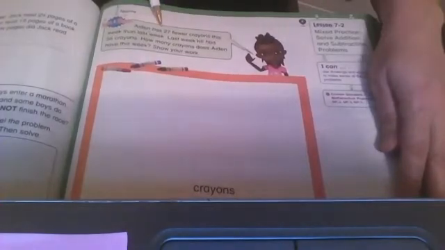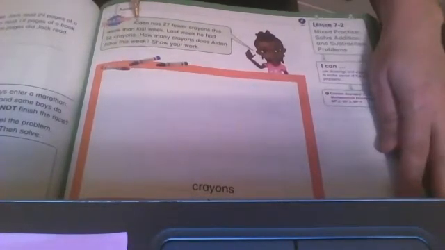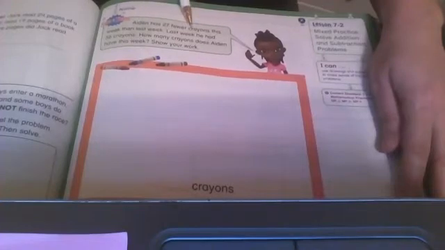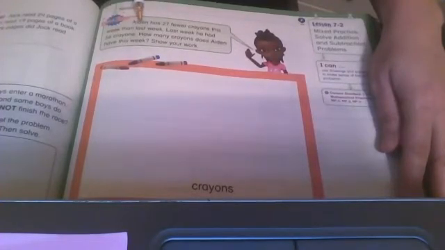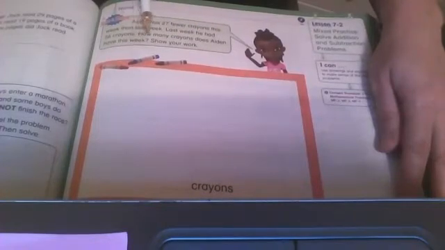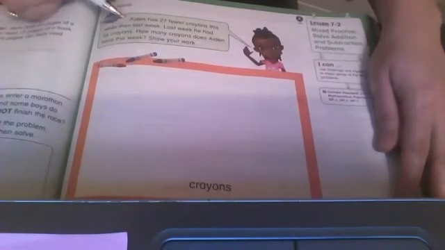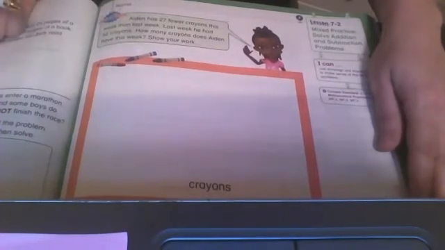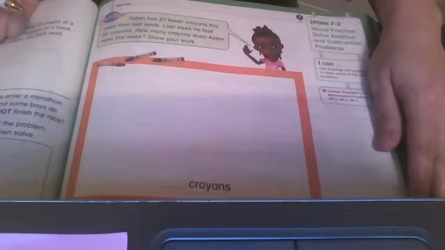Okay, all right. I'm going to go ahead and read here what Jada is saying, and you can go ahead and follow in your book. Aiden has 27 fewer crayons this week than last week. Last week he had 56 crayons. How many crayons does Aiden have this week? Show your work.